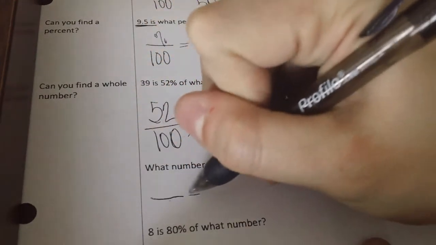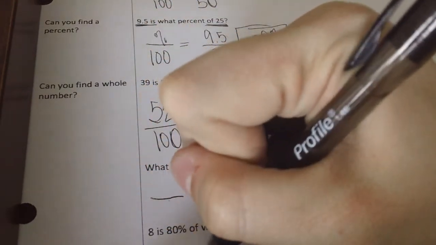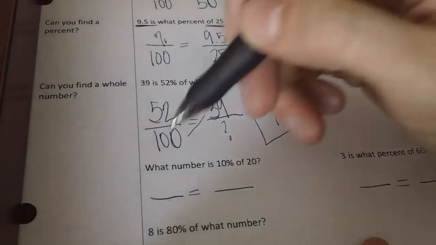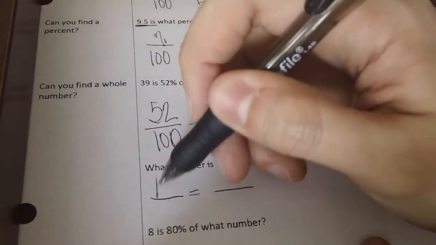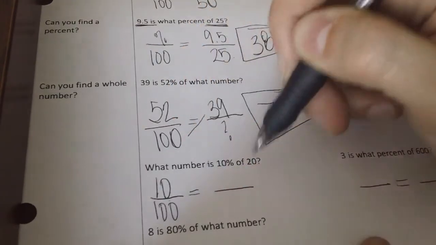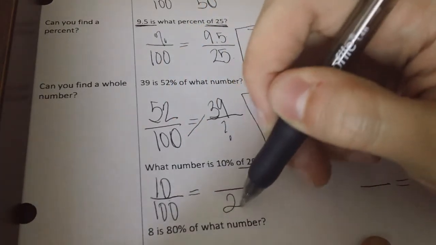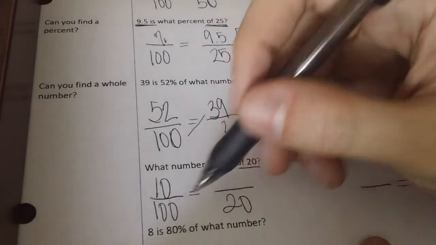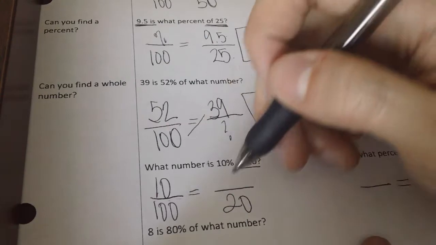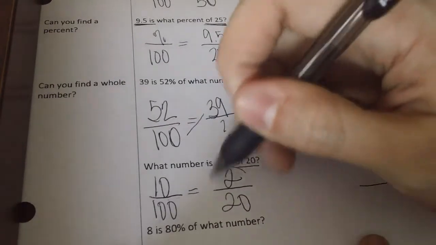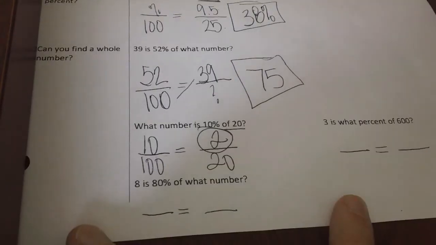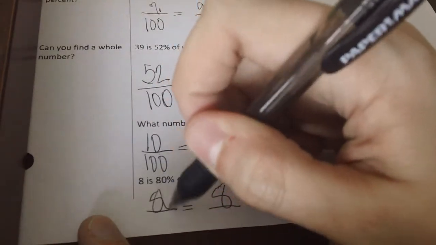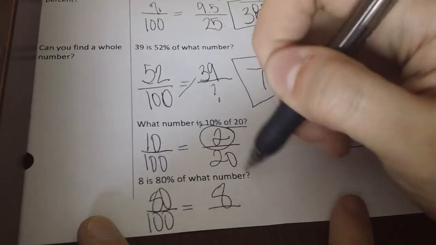Alright, so let's set up these last three. What number is 10% of 20? Of 20 tells me the 20 is on the denominator. So 10 times 20 is 200, divided by 100 is 2. 8 is 80% of what number?